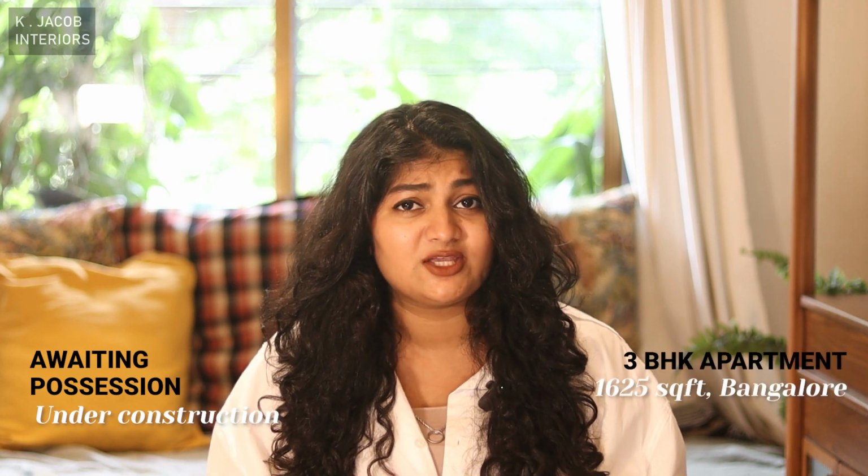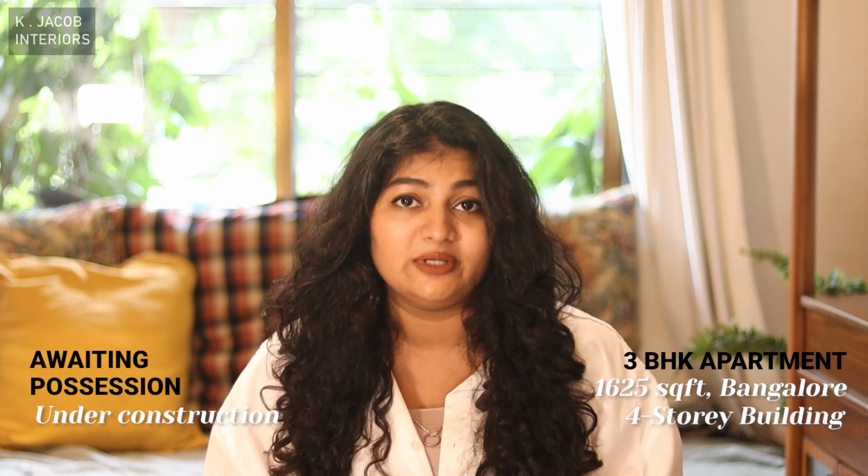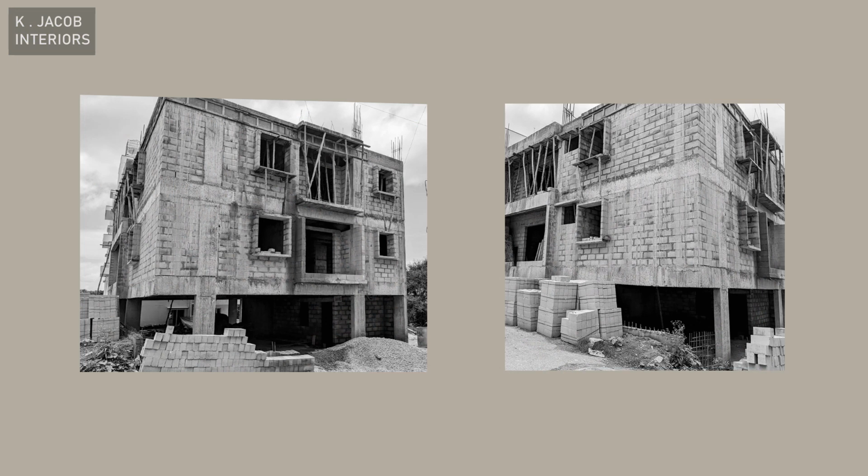So our client is eagerly awaiting the possession of his new apartment in Bangalore, which is currently under construction. He has purchased a spacious 3 BHK that occupies the entire floor of a 4-story building, and his apartment is on the 3rd floor. And the catch is that when this client approached us, the builder had almost completed the slab and the internal and external wall partitions up to the 2nd floor.